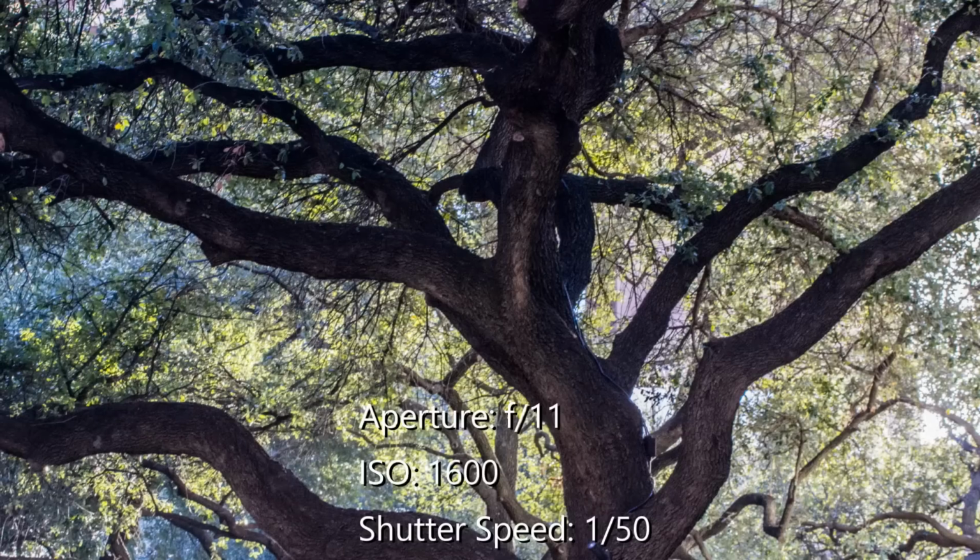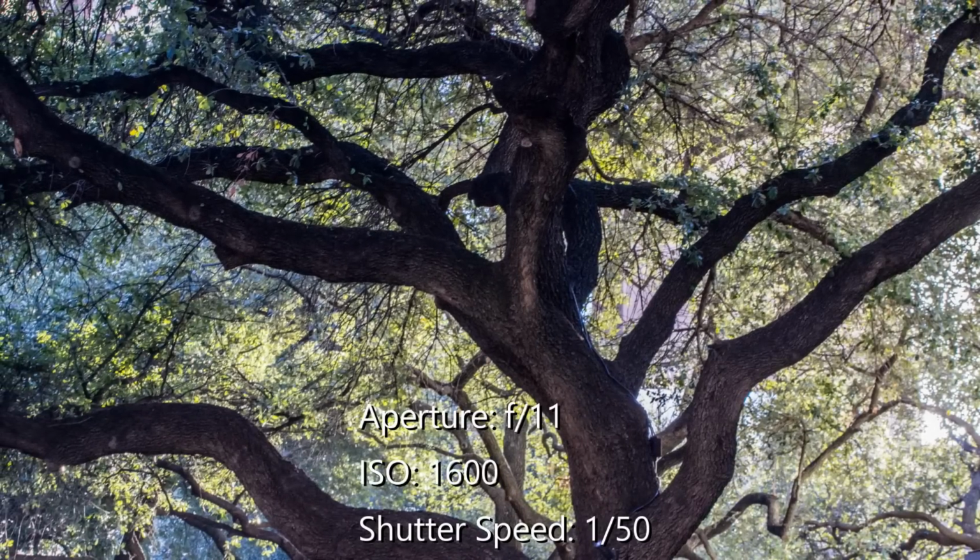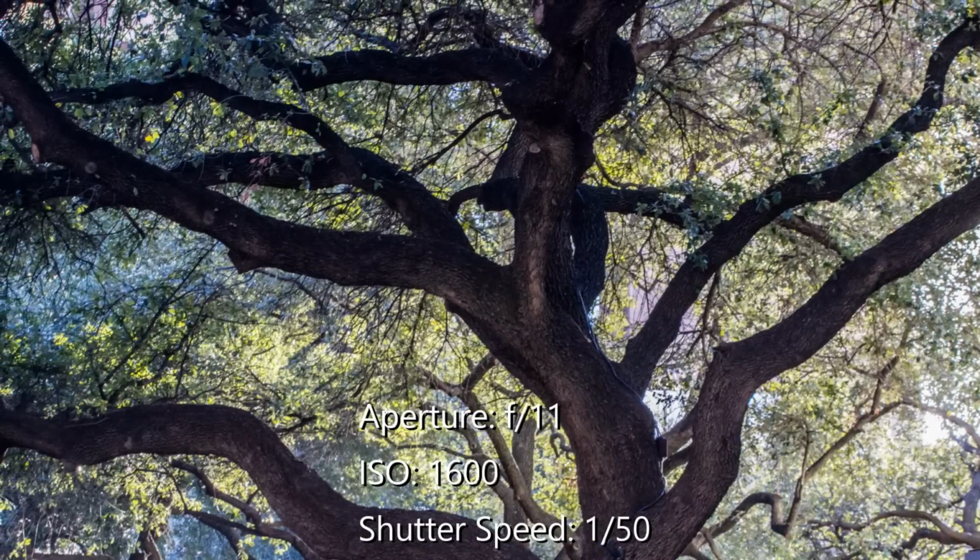So you wouldn't want to use a low f-stop or a low aperture or a wide open aperture in that scenario. You would want to use a high f-stop. So you want to close down that ring. You'll get less light in, but all that will be in focus. And you can use the other two settings, which we'll get into, shutter speed and ISO, to bring that light back up where you need it accordingly.